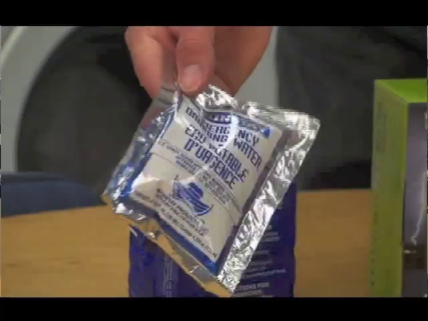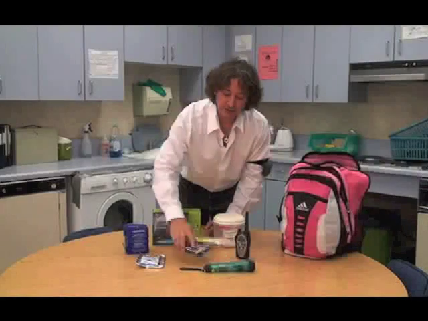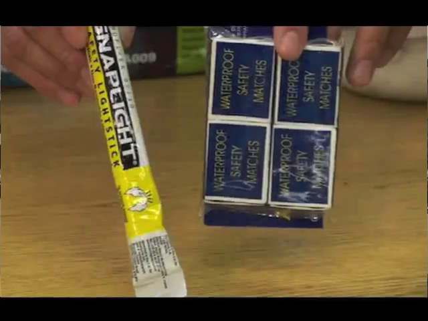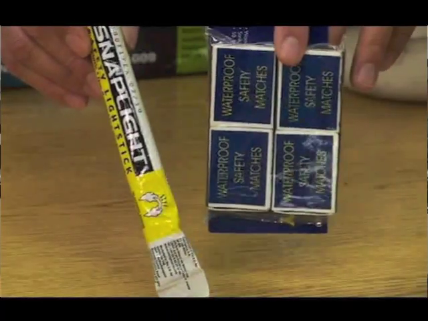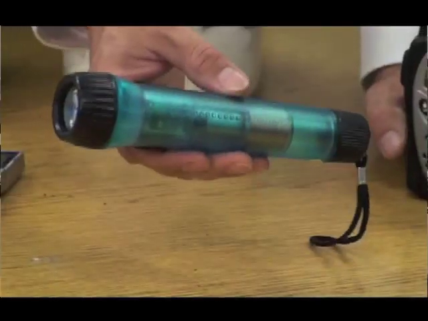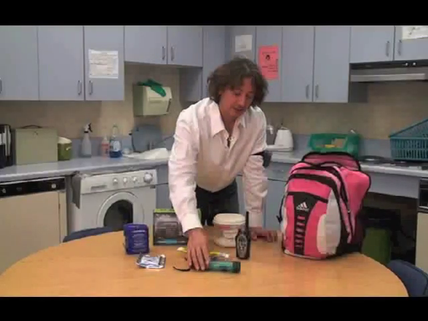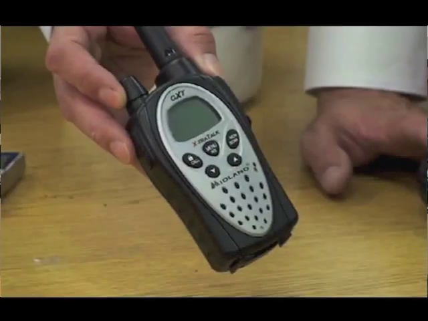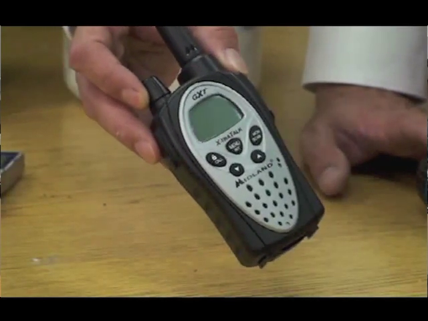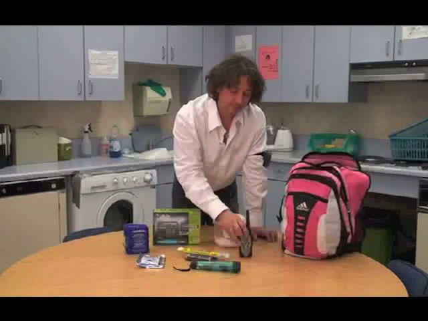Also some water packets that again won't perish. Get yourself some matches as well as some kind of glow sticks in case it's dark when the emergency happens. Also get yourself a flashlight that once again does not require batteries. And finally, I would recommend a long-range radio where your administrator or another teacher has the other end of it.